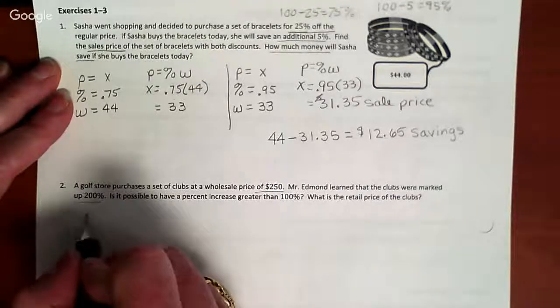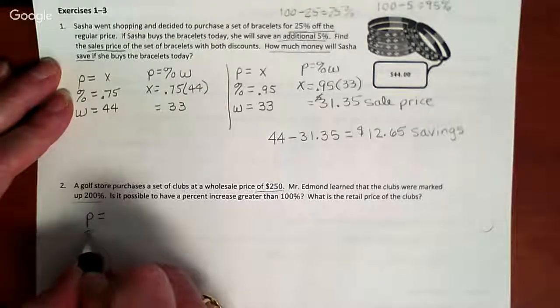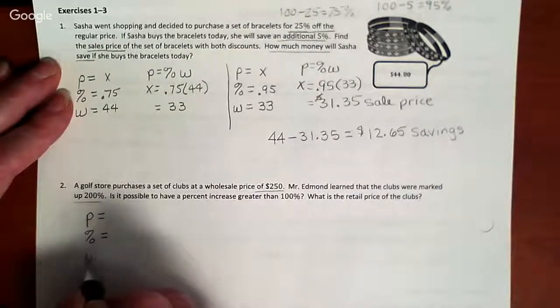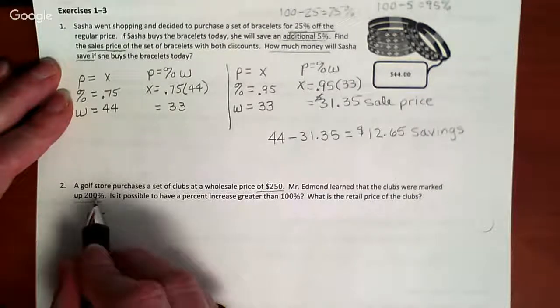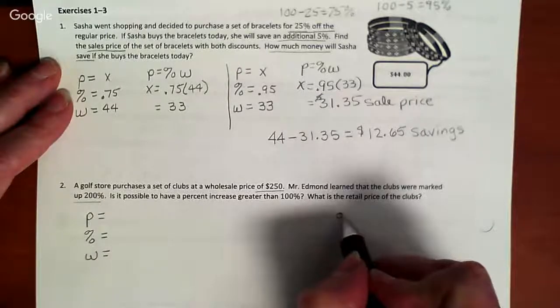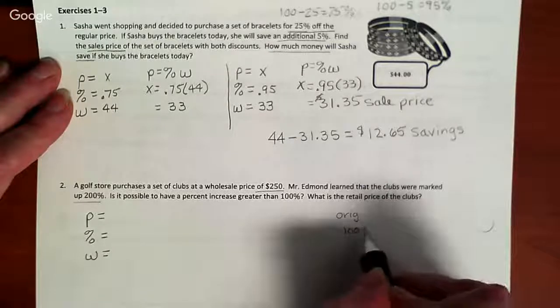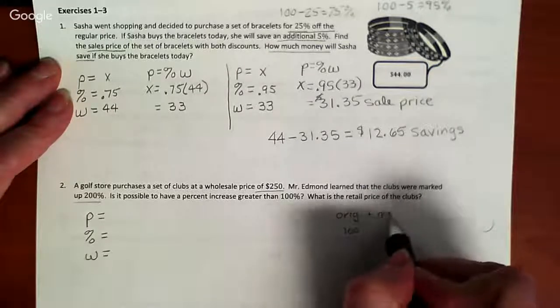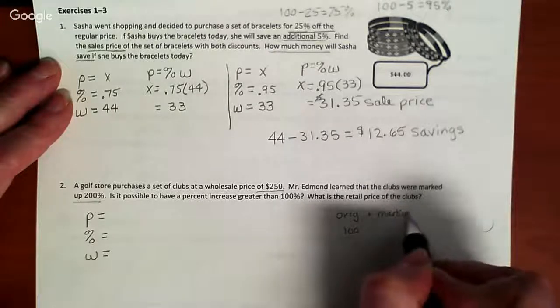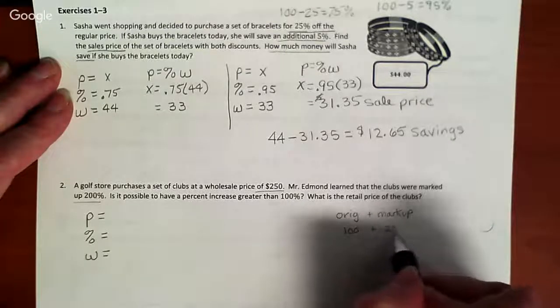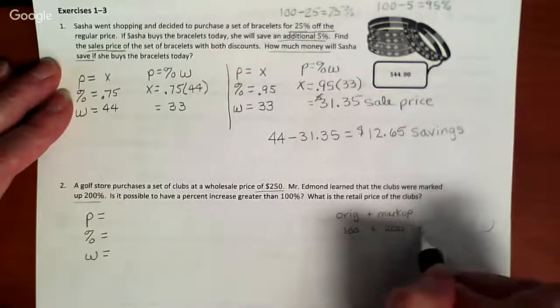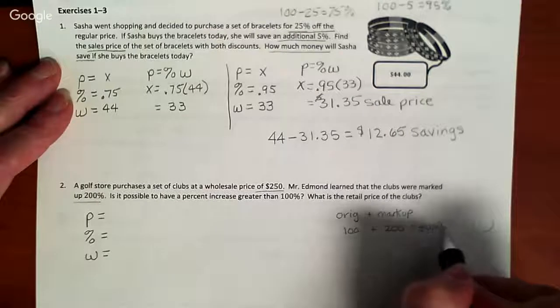Well, we have P, percent, and W. Well, if it's being marked up 200%, remember our original is 100% plus the markup is 200%, totaling 300%.